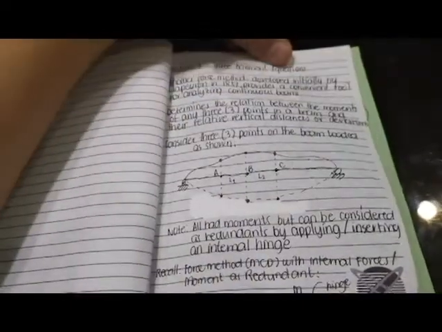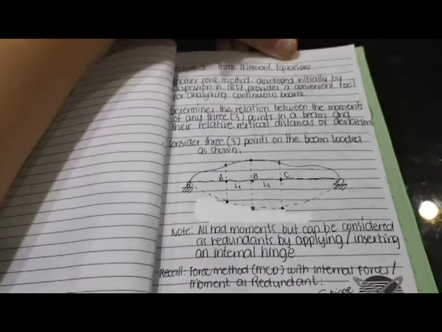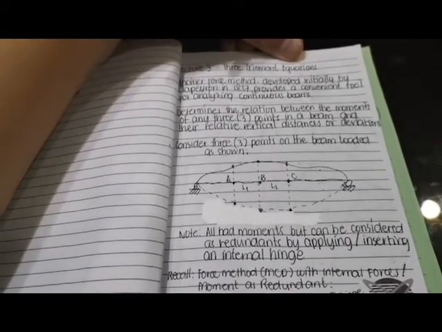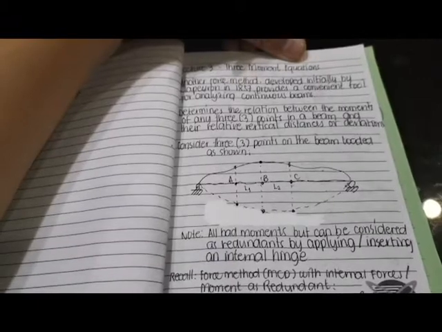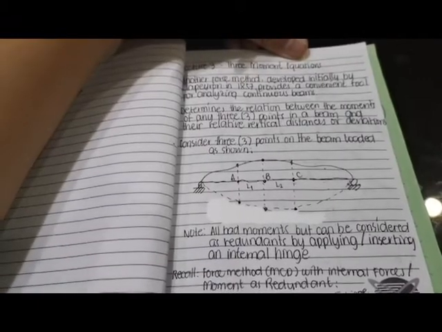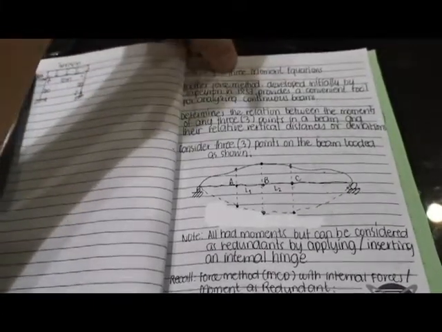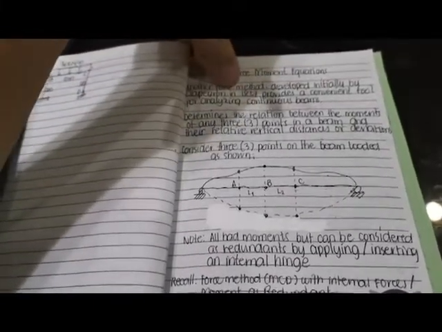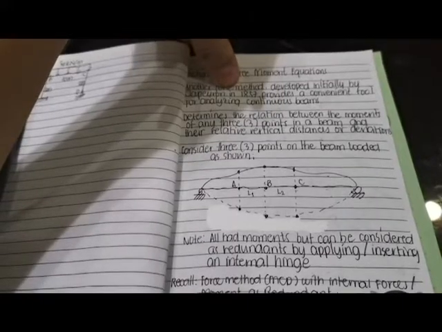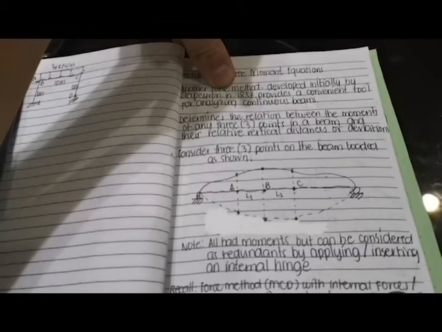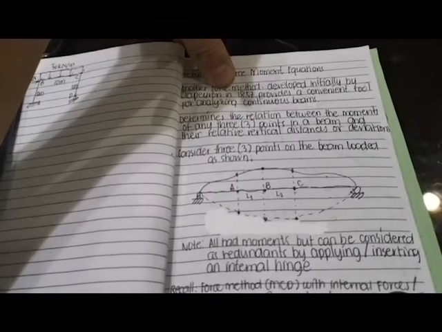So what is the three-moment equation? It is another type of force method aside from the method of consistent deformation. It was developed initially by Clapeyron in 1857, and it provides a convenient tool in analyzing continuous beams.